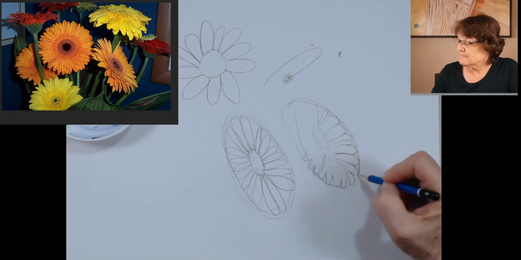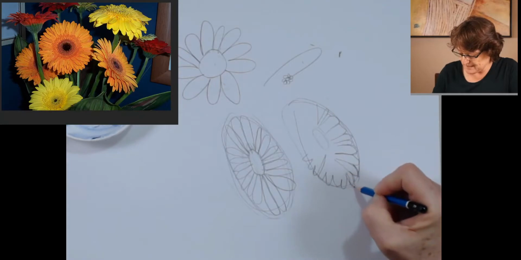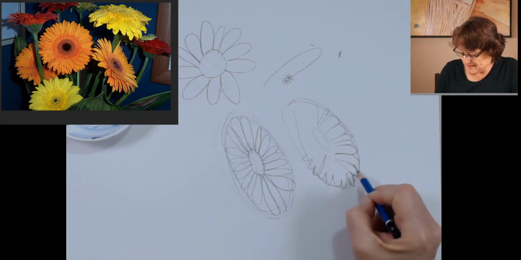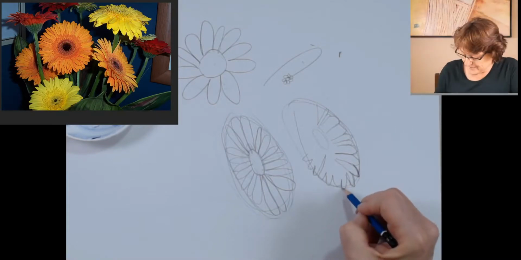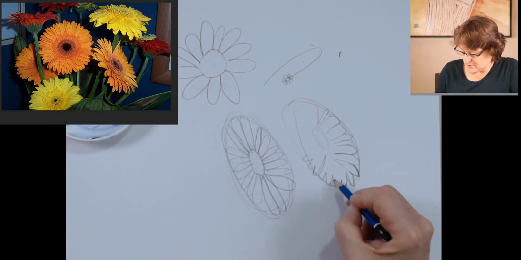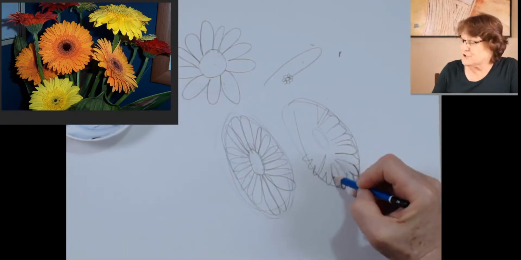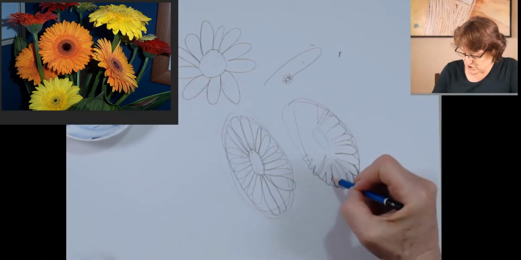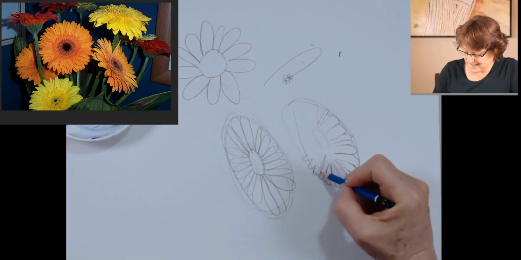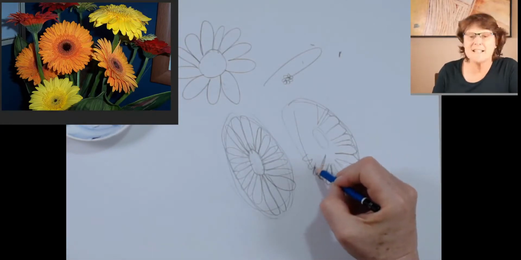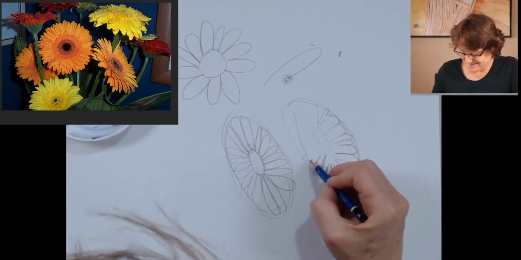Now, actually, I'm just noticing I didn't pay enough attention to my negative shapes, because the shape at the end of the petals isn't this round finger shape. It's actually a little bit pointed as well. But as usual, this is my demonstration and not how I would actually draw. Well, it is how I would actually draw, but I wouldn't be talking to you like this.